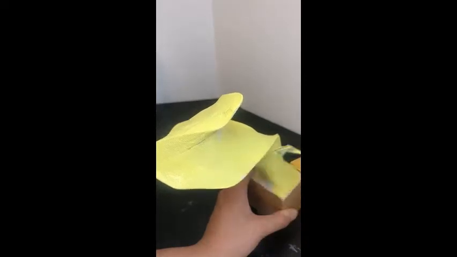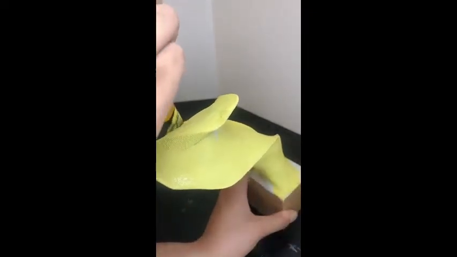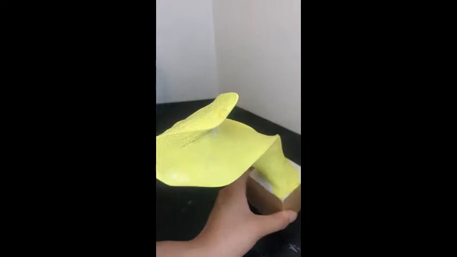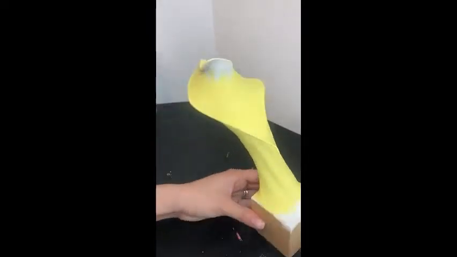I did have to be careful around the edges of my sculpture because this is where the paint wanted to clump up the most. So I had to go very delicately and very lightly on the edges so that I could get a nice even coat without the paint clumping and dripping on my sculpture.